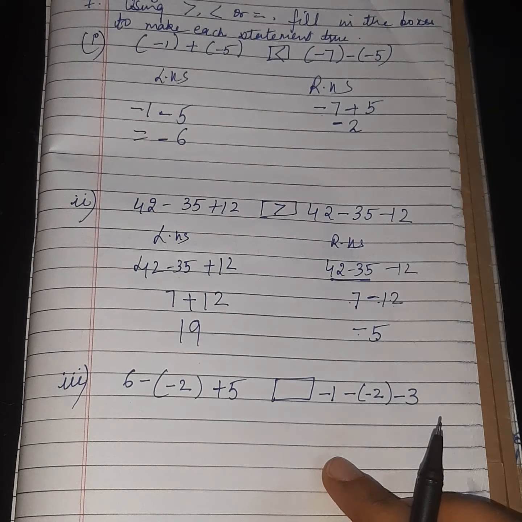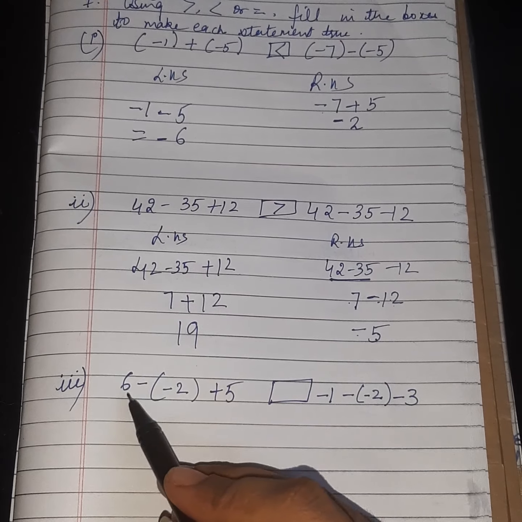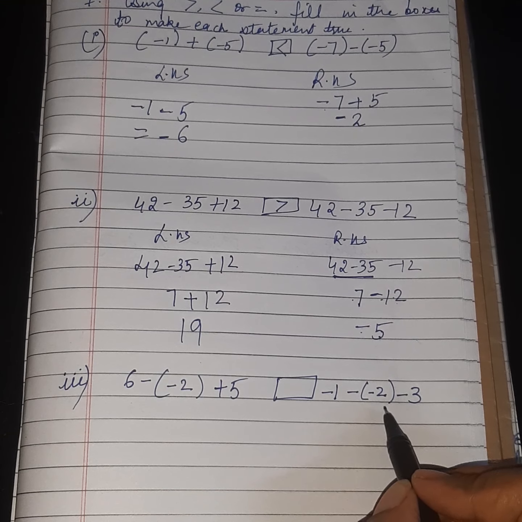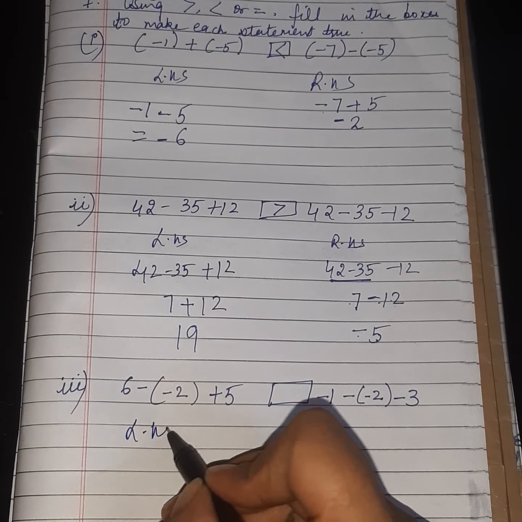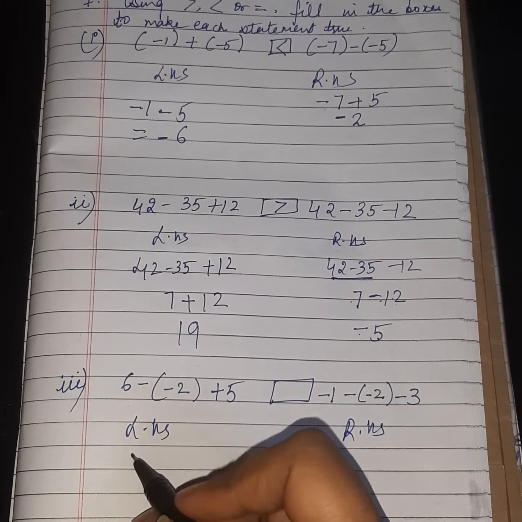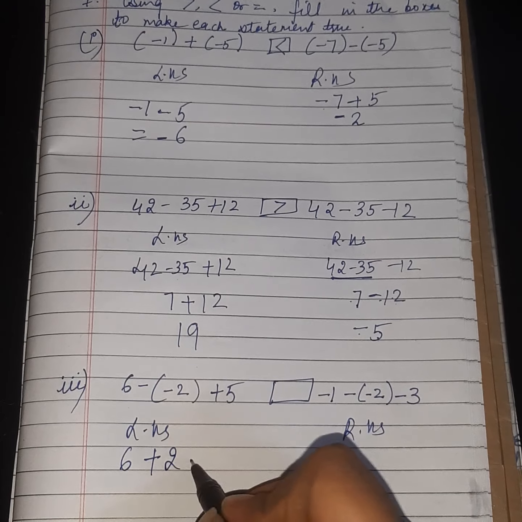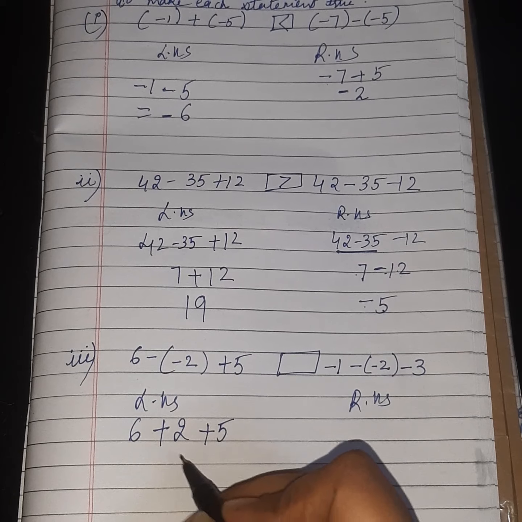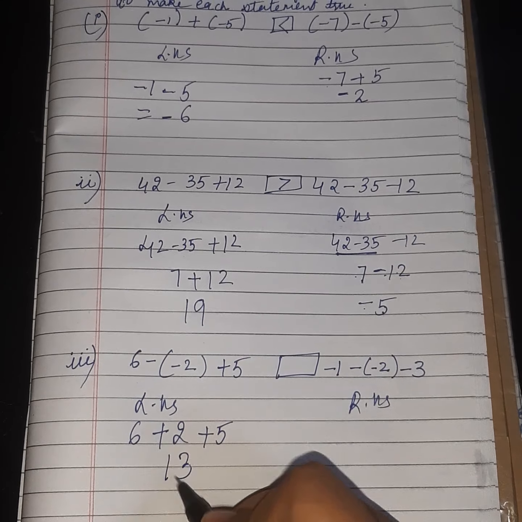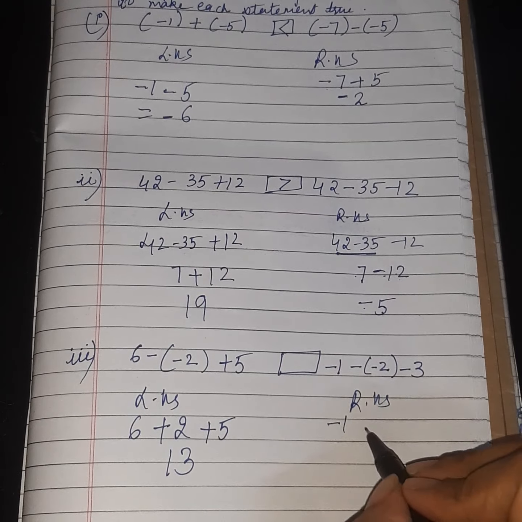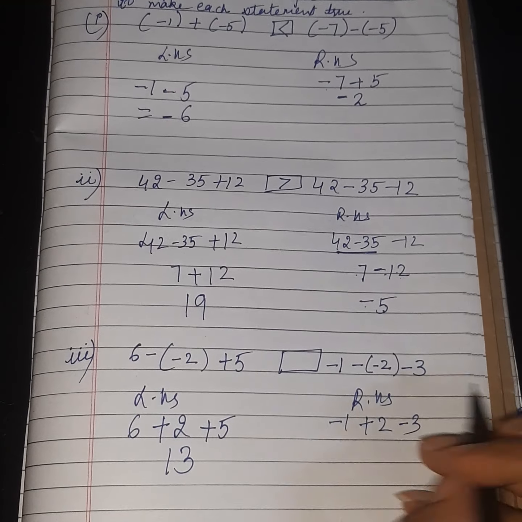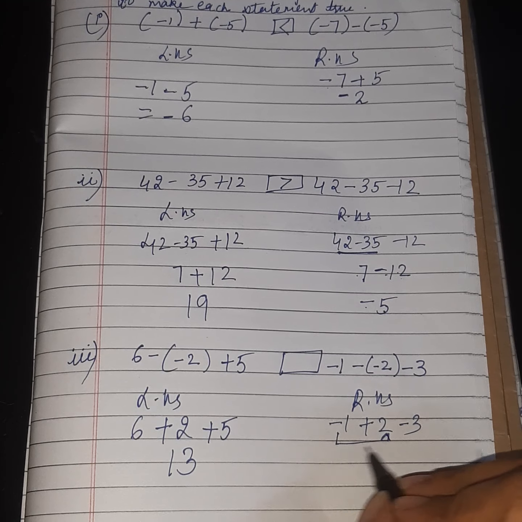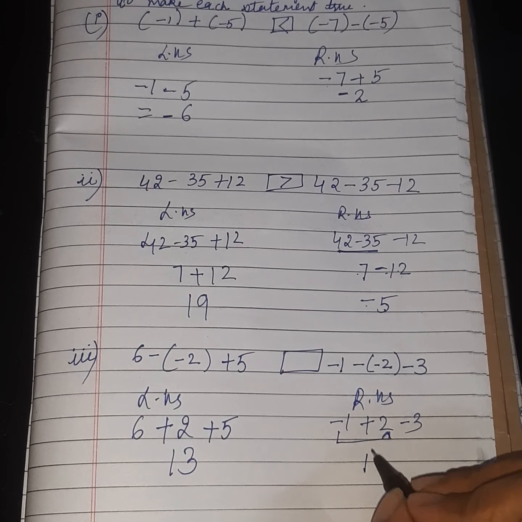Now come to the third part. 6 minus -2 plus 5 and here -1 minus -2 minus 3. So left hand side again and right hand side. So 6 minus minus 2 plus 5. So all the numbers are added. 6 plus 2 is 8 and 5 is 13. Now -1 minus becomes plus 2 minus 3. Now first of all we have to take these two numbers, -1 plus 2. So we have to subtract 2 and 1 and we have to put the sign of the bigger number, that is 2.